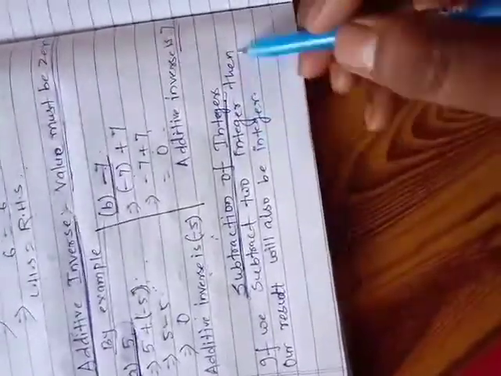If we subtract two integers, then our result will also be an integer. अगर दो इंटीजर को आपस में सब्ट्रैक्ट करते हैं तो हमारा जो रिजल्ट आता है, आउटकम आता है, वो भी इंटीजर ही आता है.